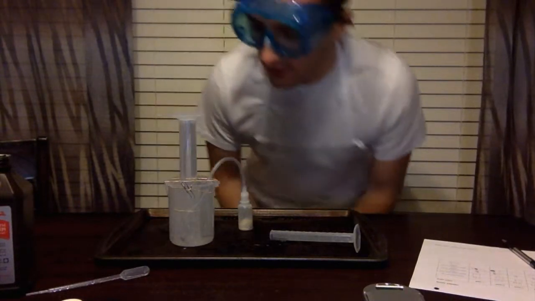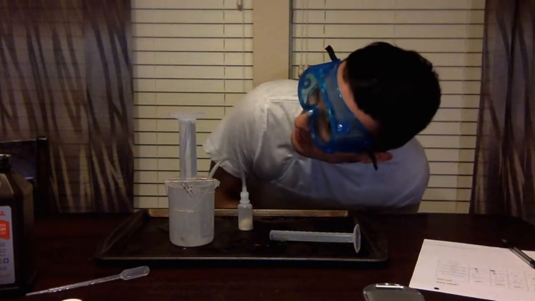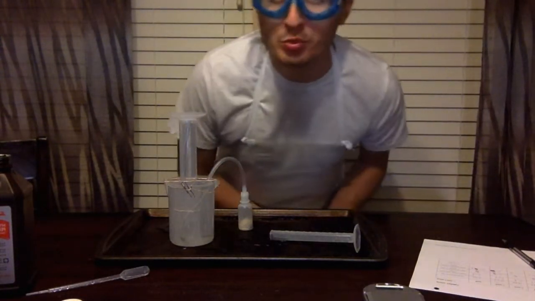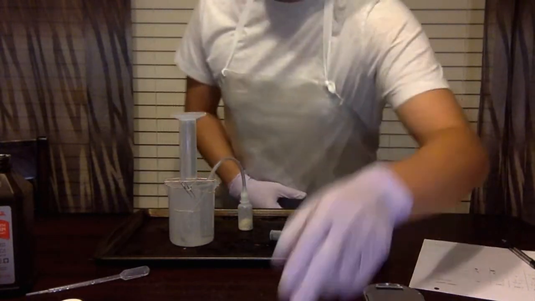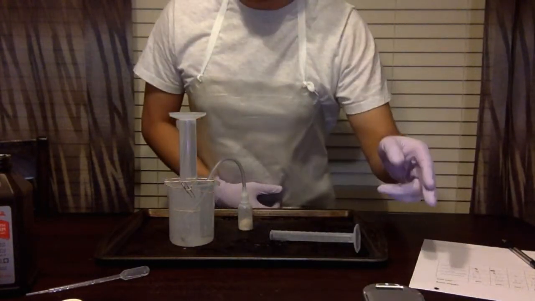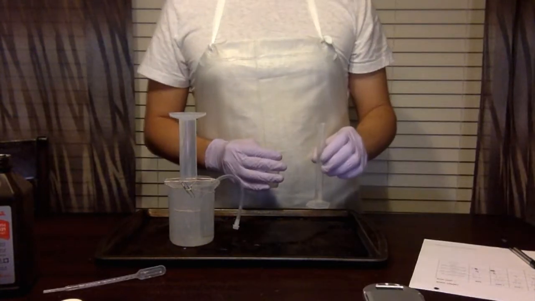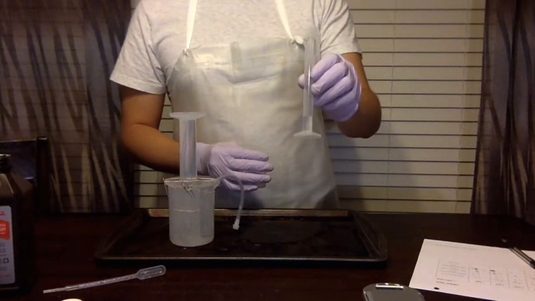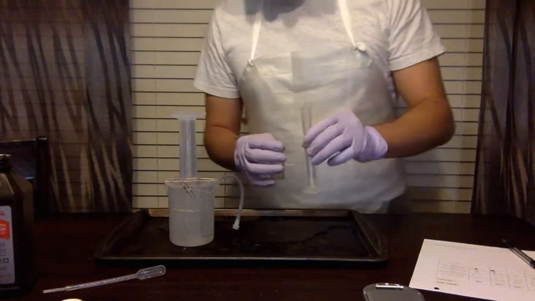All right, now that a minute is almost up, looks like we have, again, 2 milliliters of O2 produced. We will continue on to trial number 3. Commencing trial 3, this is with 2 milliliters of hydrogen peroxide.